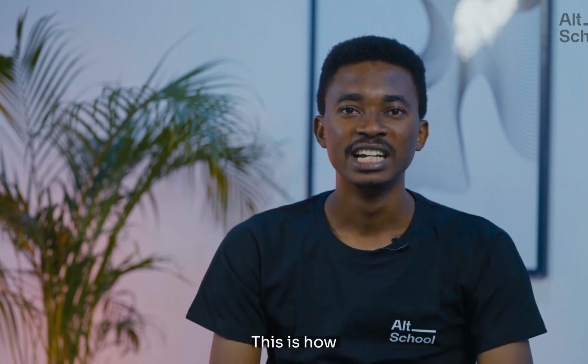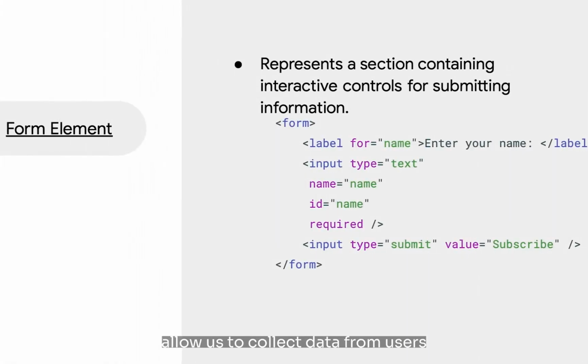Form element. This is how we define the form element in HTML. Forms allow us to collect data from users interacting with it. You know, when you applied for our school, we got your data by you filling the form, and we have the data being stored in the database. For example, think of a sign-up page for our school. Inside the form, we have labels and input fields.